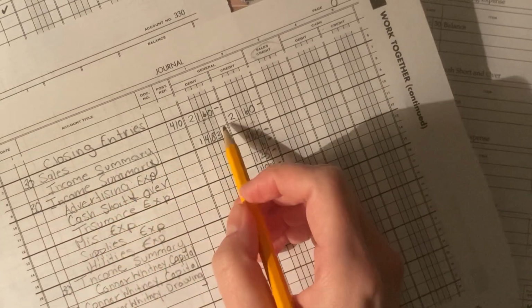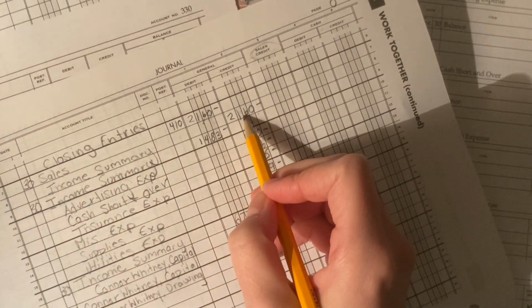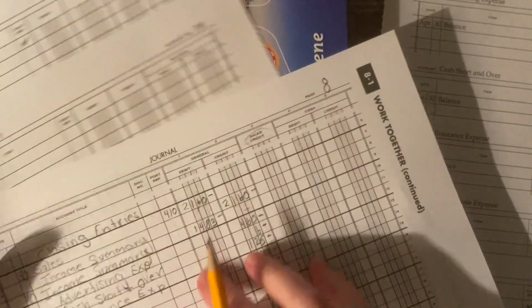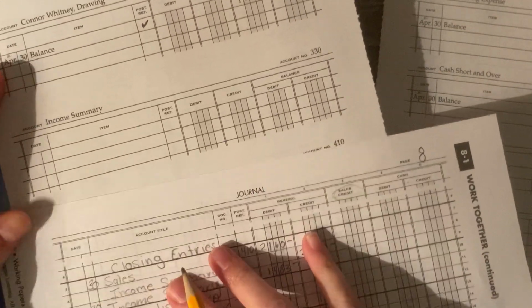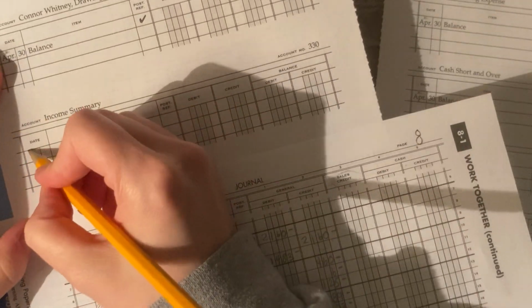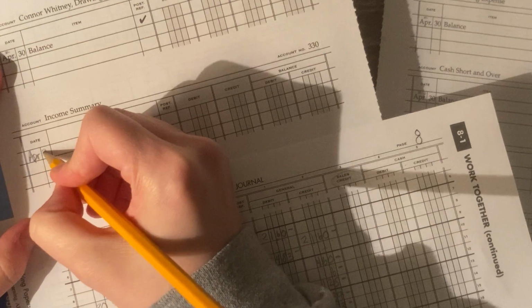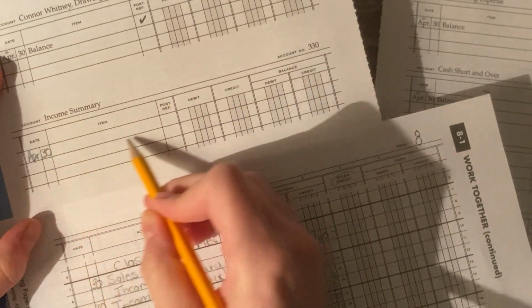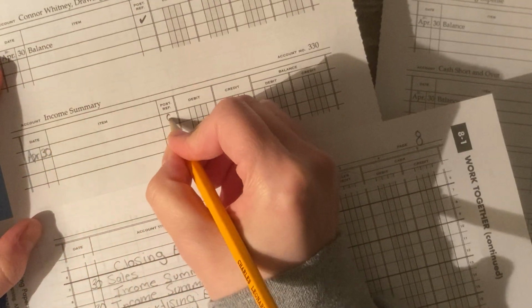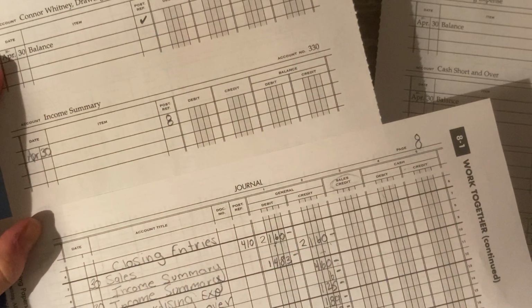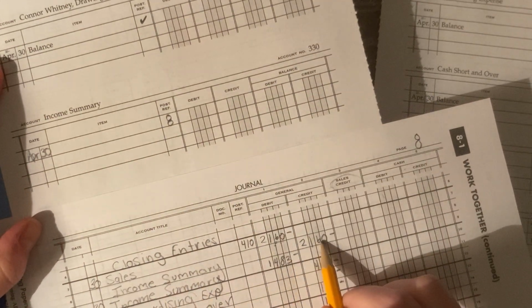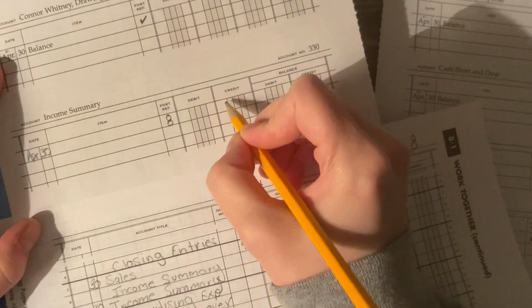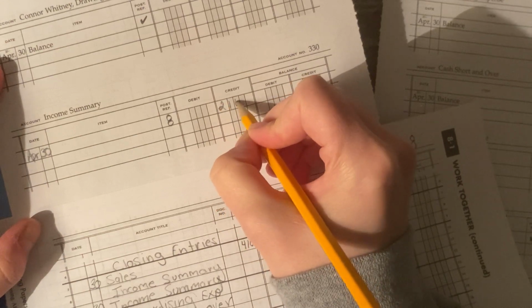One is the income summary. So we're going to put the income summary. We have to find that account. It's right above it here, right above sales. So I will write April 30th. We leave this blank. Post reference is 8, journal page 8. And we are in an income summary credit for 2,160.